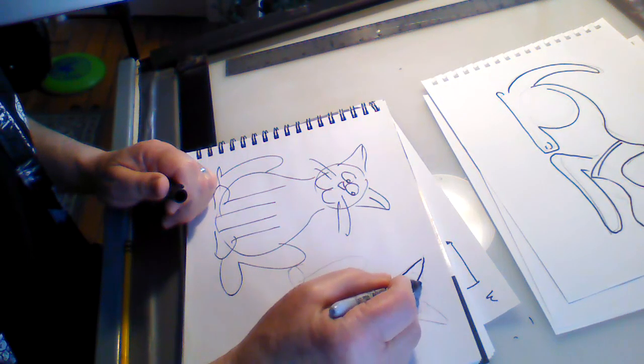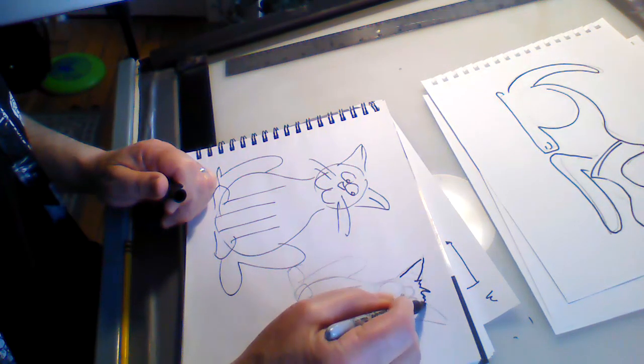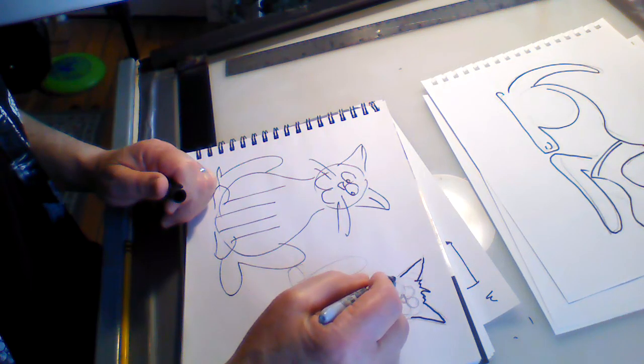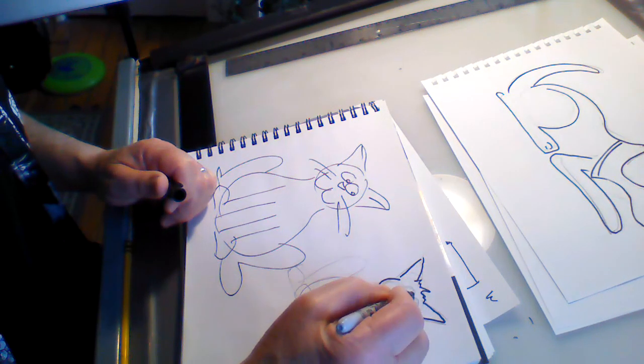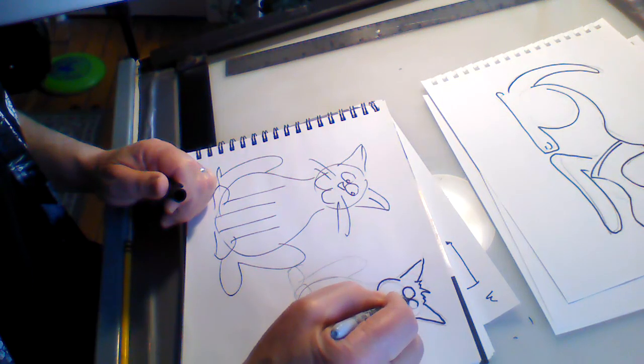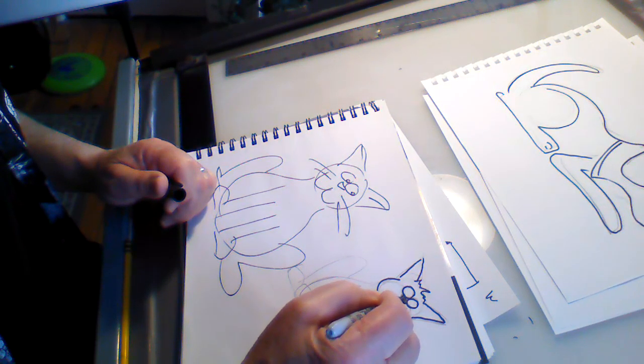When we ink this in, and now I can add a little bit of hair there like that. Do this kind of thing. Watch this. This is cool. Put the nose in. He's going to be looking at the other cat.